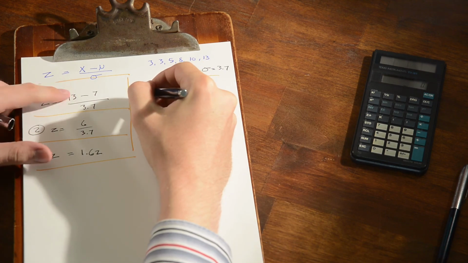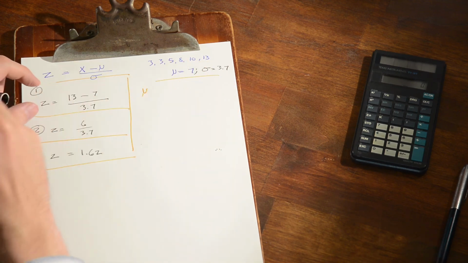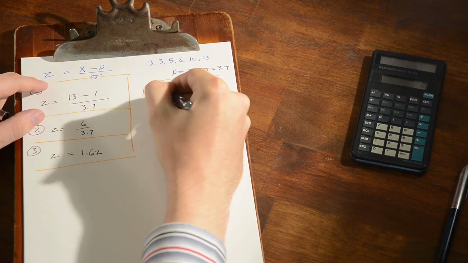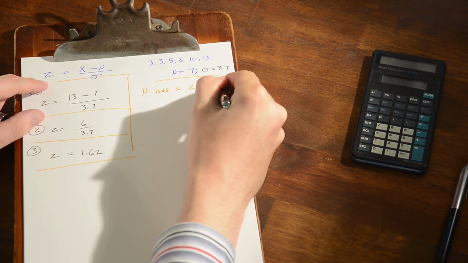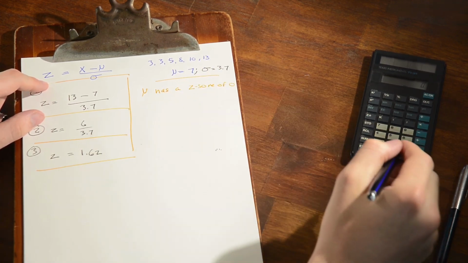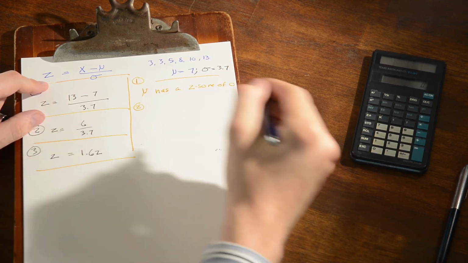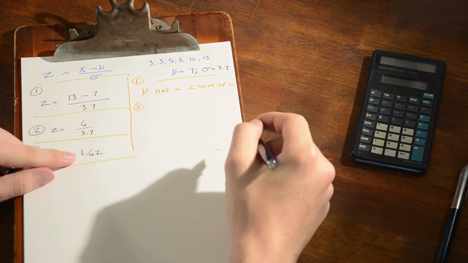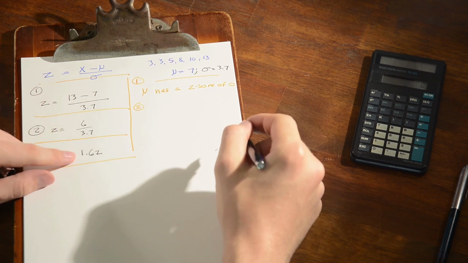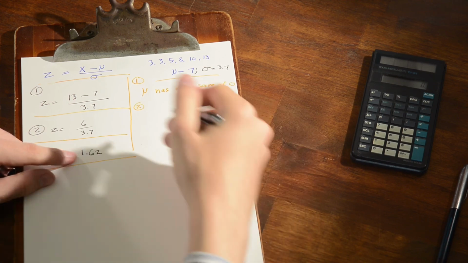So if we're looking at mu, mu has a z-score of 0. That's our first piece. Our second piece is that each increment of 1, either positive or negative, indicates how far the data point is from the mean in standard deviation.